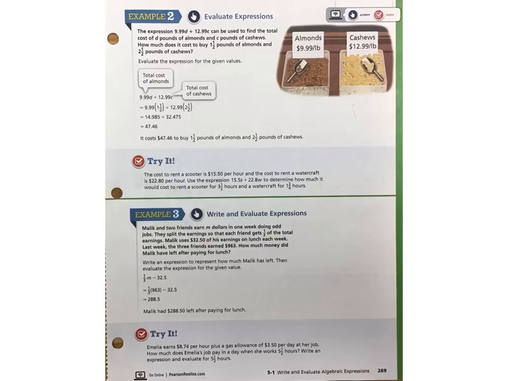How much does it cost to buy 1 1/2 pounds of almonds and 2 1/2 pounds of cashews? Well, in this problem, we look at the expression first, and we know that the $9.99 goes with the price of the almonds and the $12.99 goes with the price of the cashews.